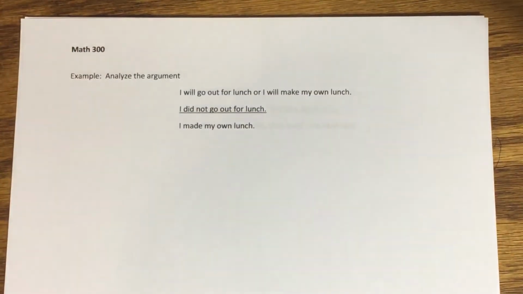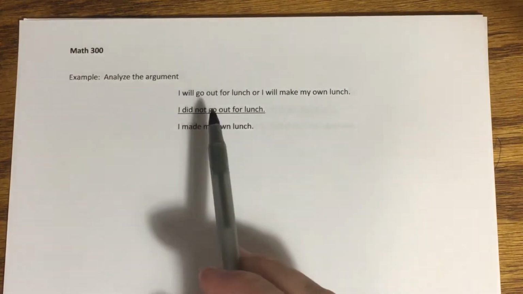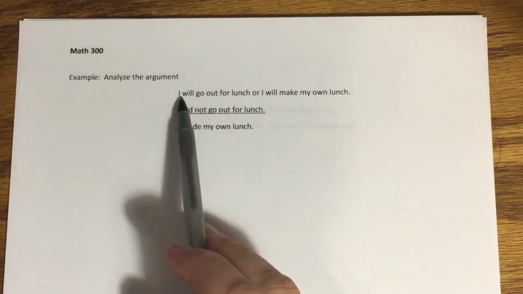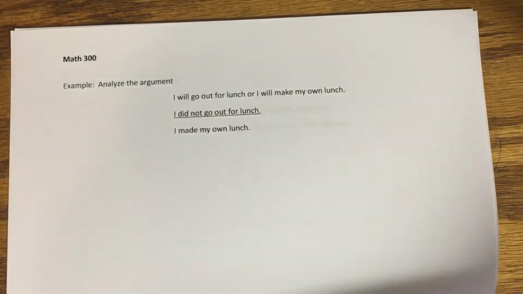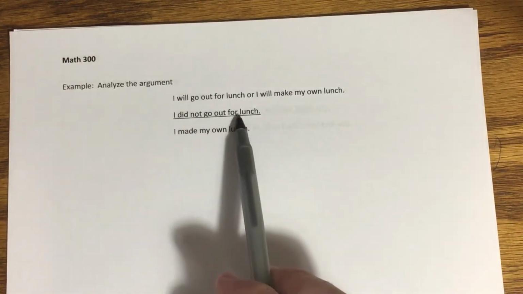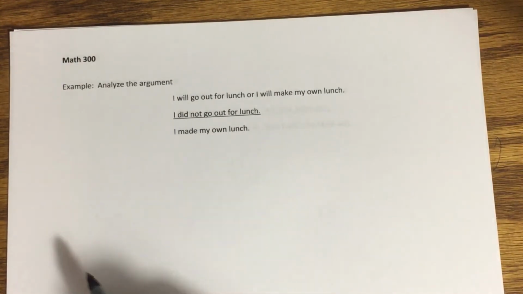Alright, so we're going to be analyzing more arguments using the same method of truth tables. So here's our next one. The first premise: I will go out for lunch or I will make my own lunch. Second premise: I did not go out for lunch. Conclusion: I made my own lunch.